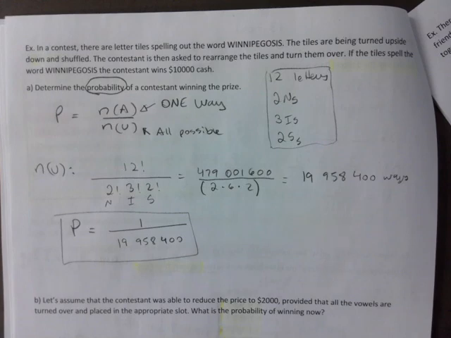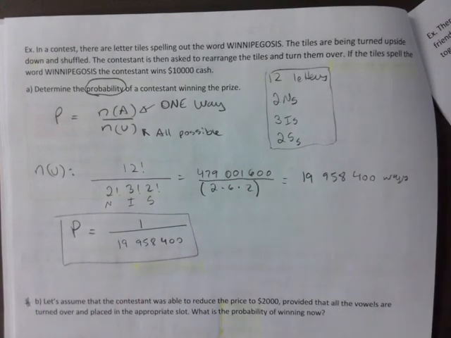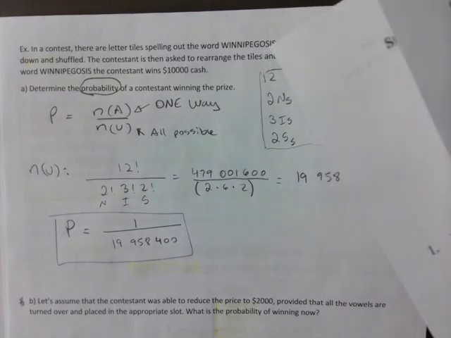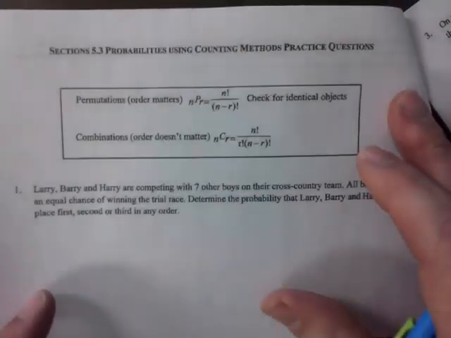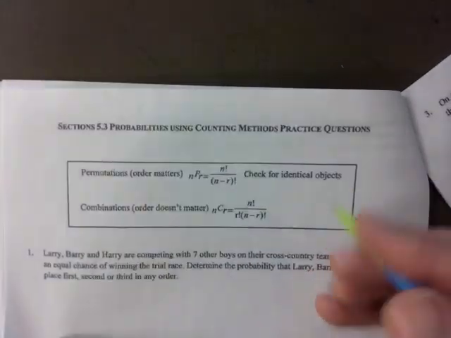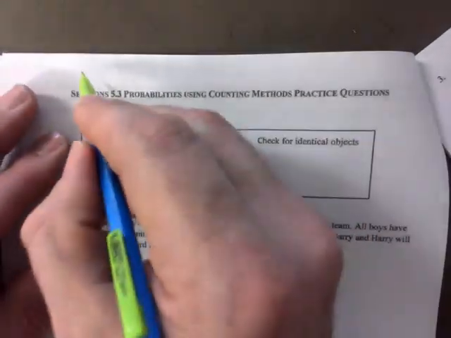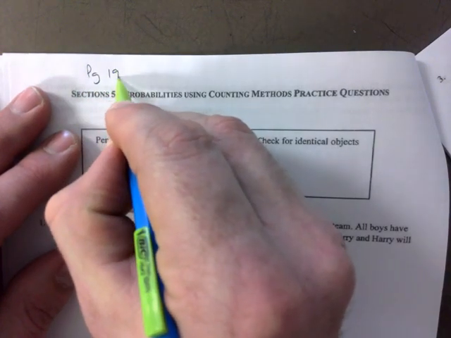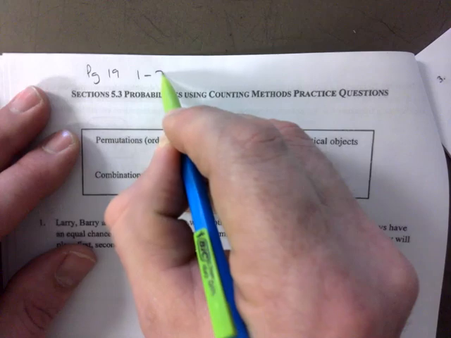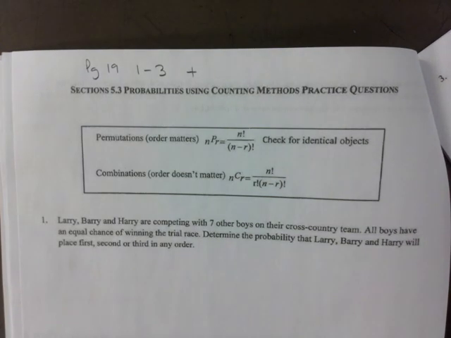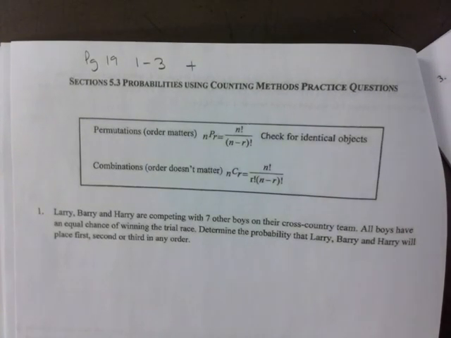Okay, I'll leave B. I'm not sure if I'm going to do it. It has an extra condition there. So I will ask you to try basically page 19. So write this down. Go to 19. I have more questions that I've added for you. Page 19, questions 1 to 3. And I used the textbook on this one because it is actually pretty good.